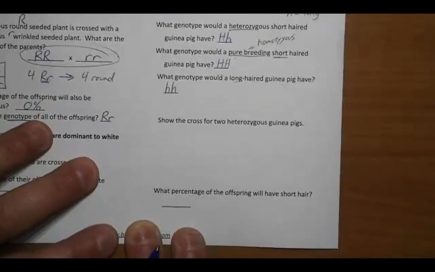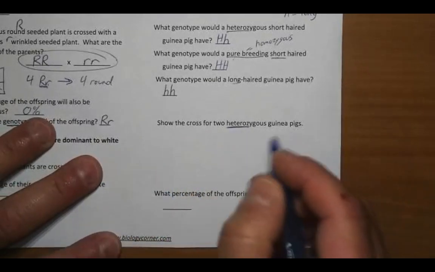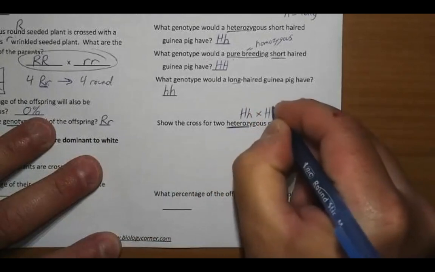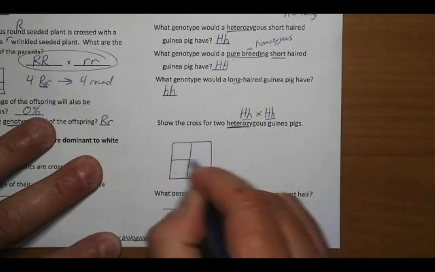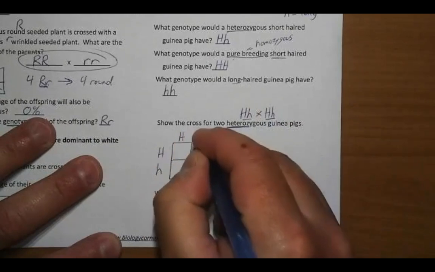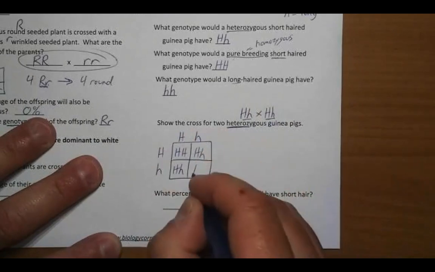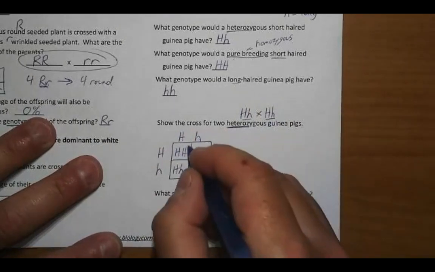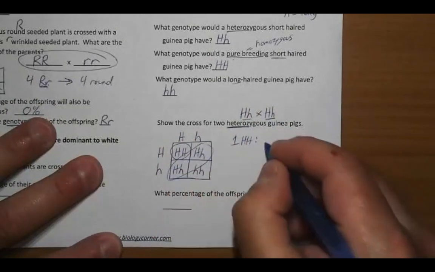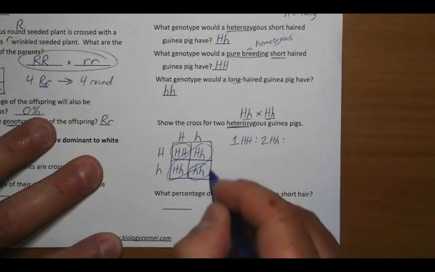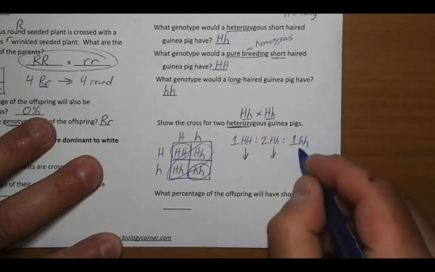I'm not done. See how the problem shows the cross for two heterozygous guinea pigs. They're both heterozygous, so I have to cross them. That means Punnett square. Capital, capital, capital, lowercase, capital, lowercase, lowercase, lowercase. So what do I get? I got a mix of things. I got one capital, capital, two capital, lowercase, and one lowercase, lowercase. Those are my genotypes.